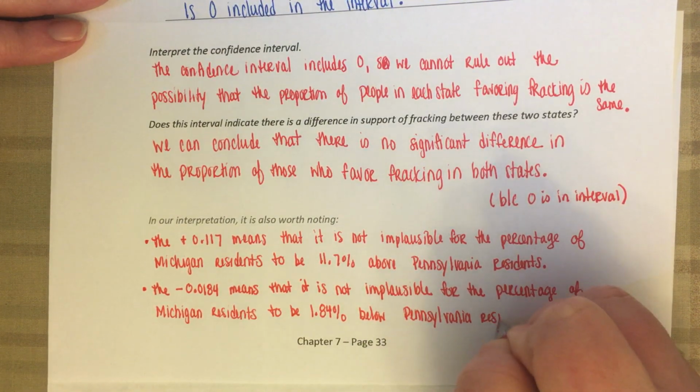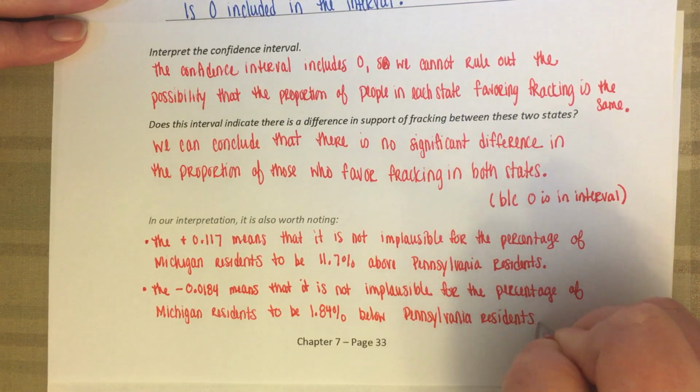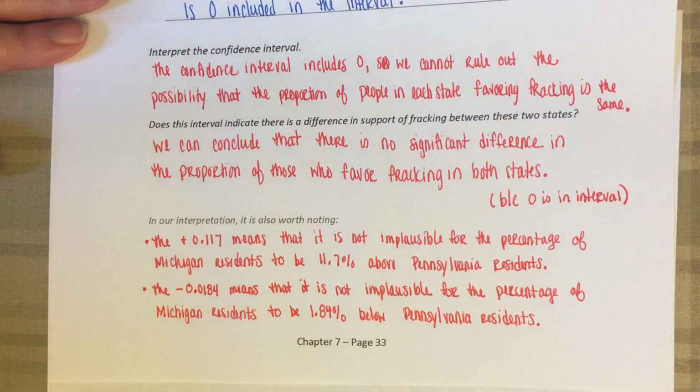Right? And this is because it is negative. So if it is negative, that means that P1 is less than P2. So Michigan would be 1.84% below Pennsylvania.